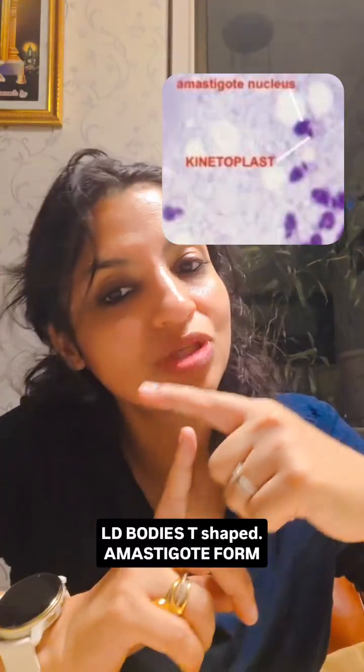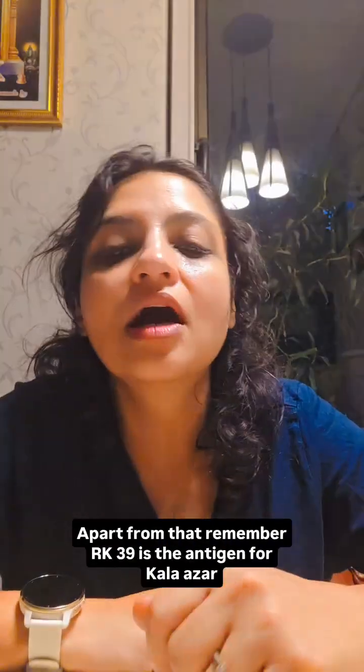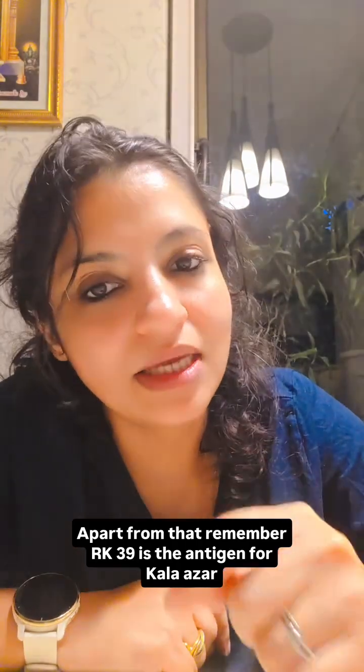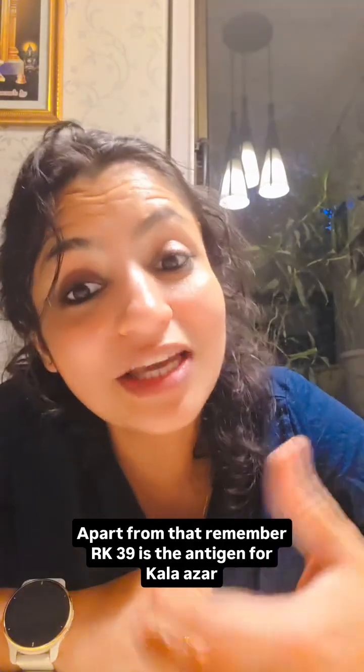Apart from that, LD bodies can be given in exam. Remember, it is usually T-shaped. A mastigote form is T-shaped. Okay. Remember, this is kinetoplast. Apart from that, remember RK39 is the antigen for LD for Kala Azar. Okay, for detecting Kala Azar.